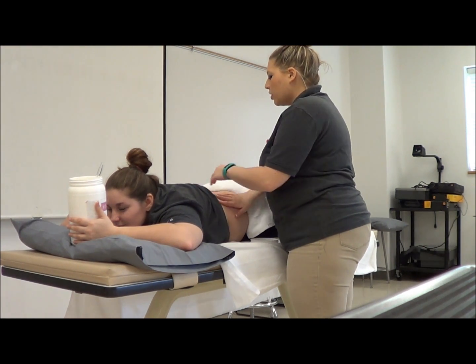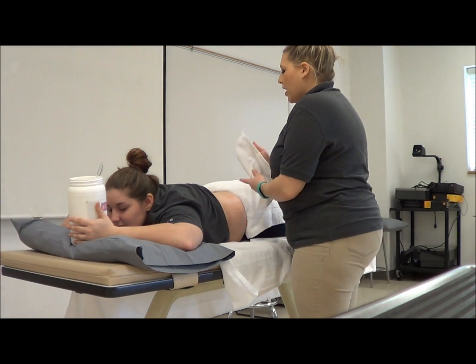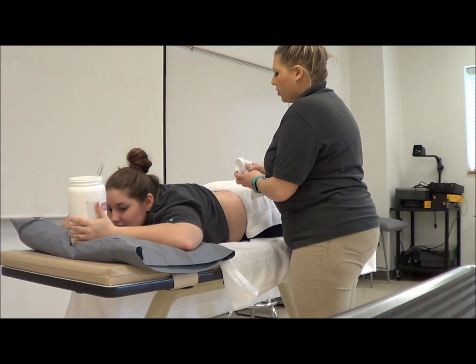Okay, and just make sure when you are finished with your treatment that you clean your patient off so that they're not getting the lotion all over their clothing.